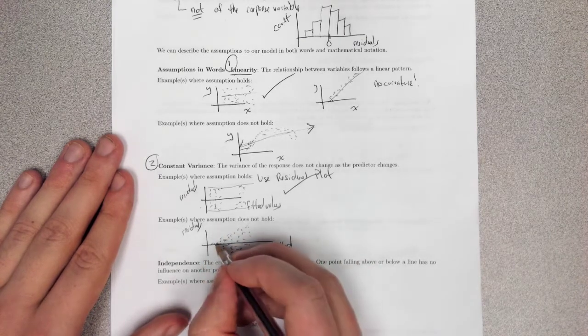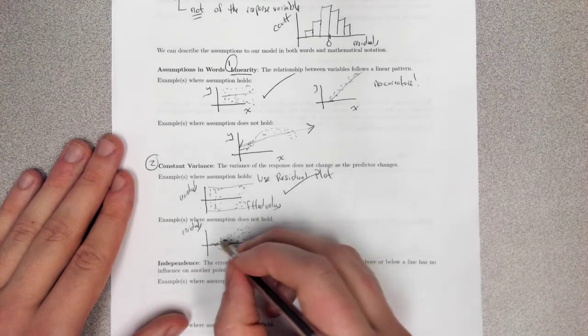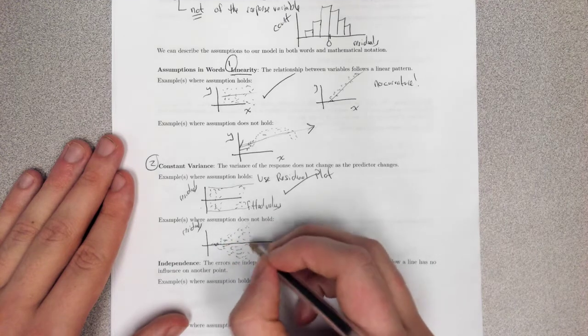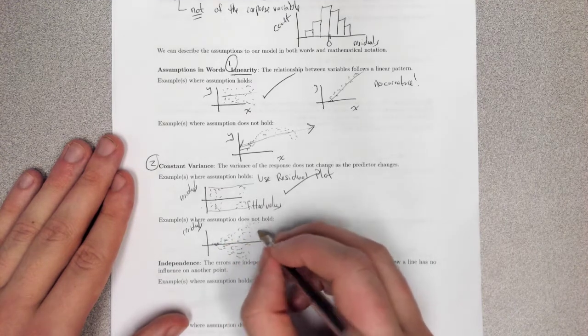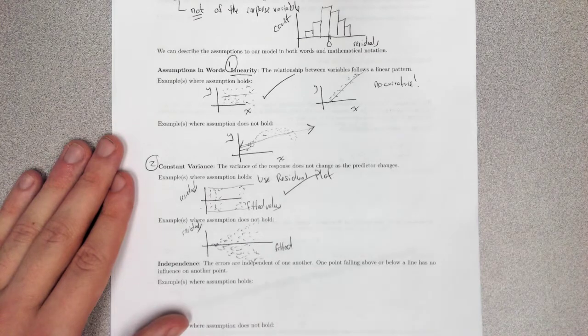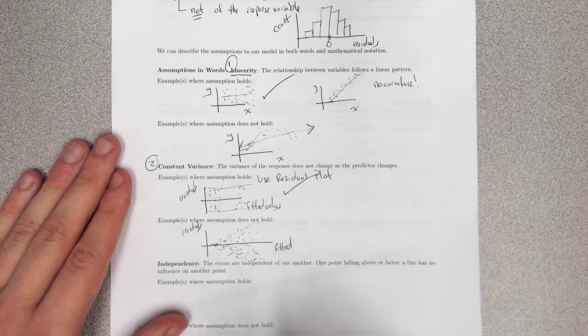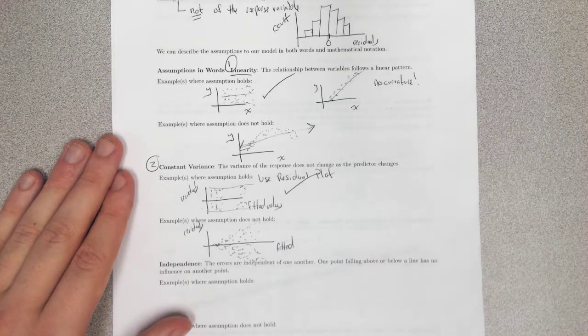So in this case, when you have small fitted values, the variance is very, very small. But as you move off to the right, your variability gets bigger and bigger and bigger. And so it's this kind of funnel shape where this constant variance assumption doesn't hold.